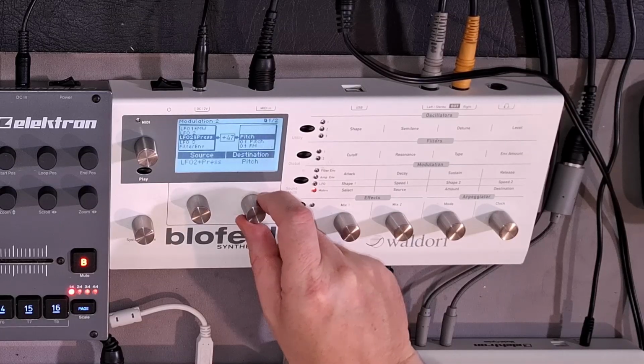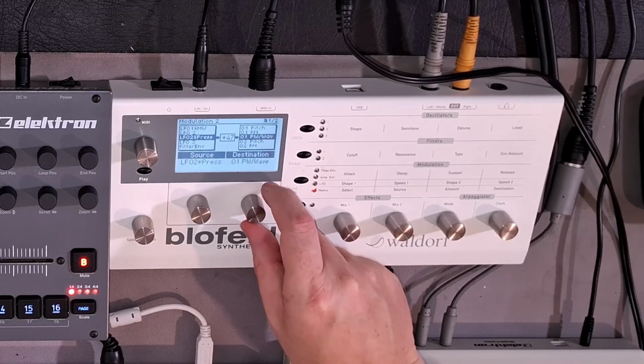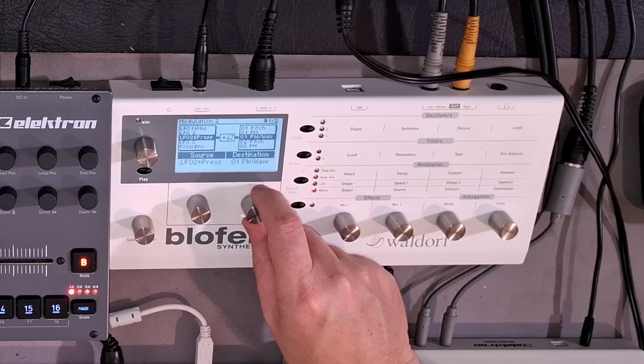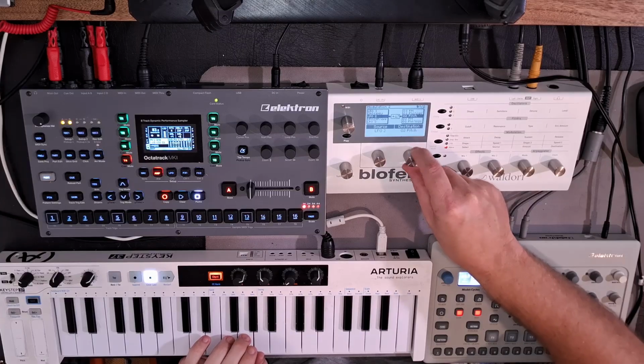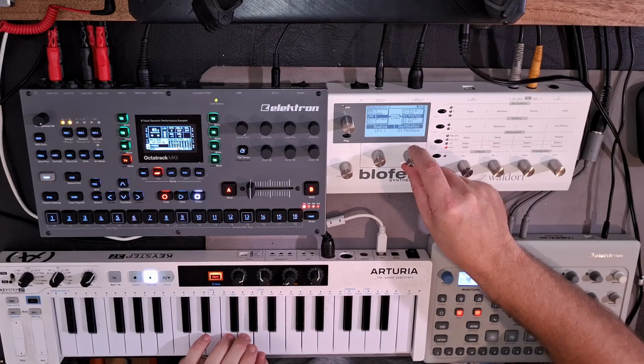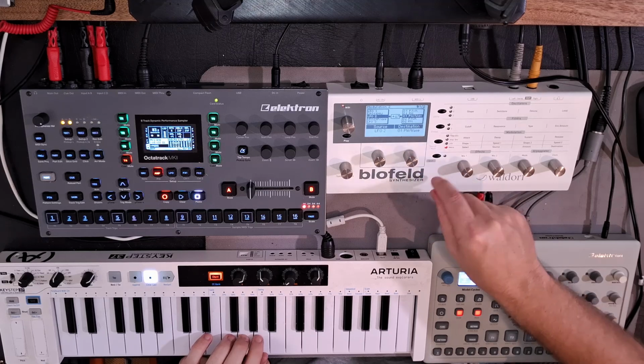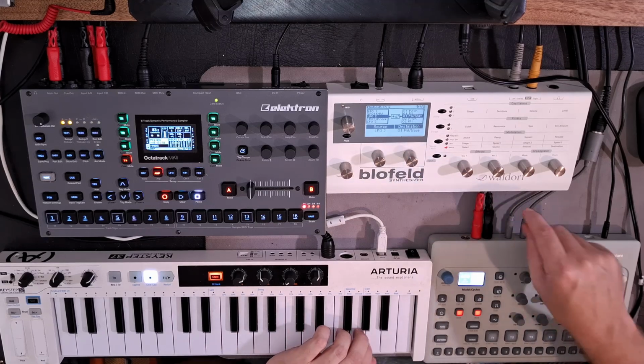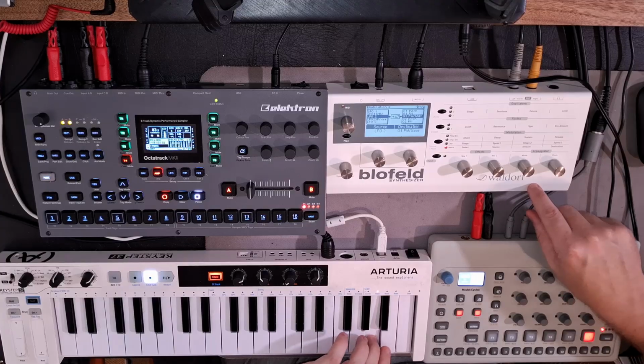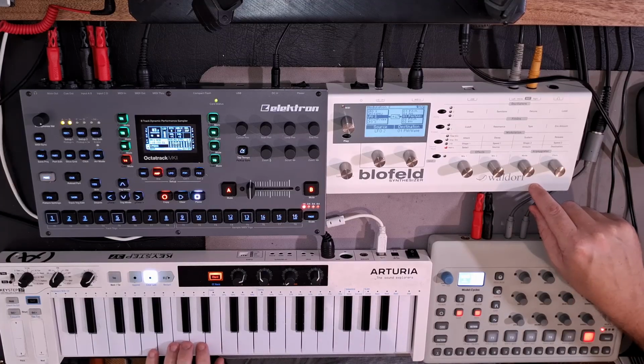What about the pulse width? Oh, Jesus. Ah, that's cool.